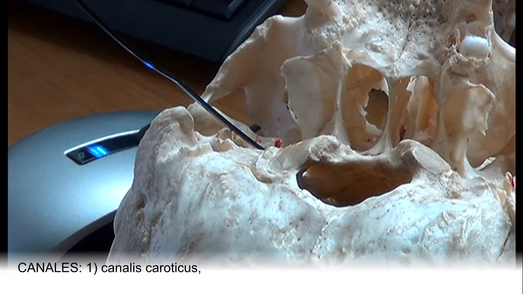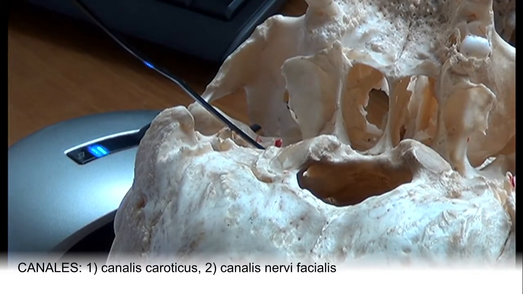Then, number 2, canalis nervi facialis. Canalis nervi facialis.